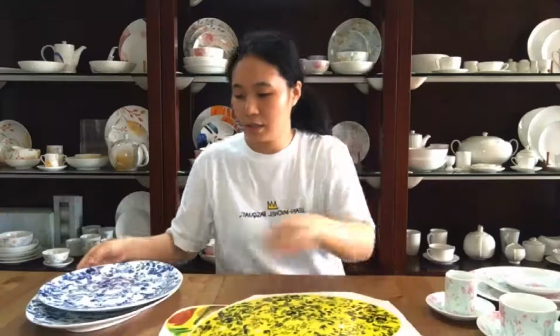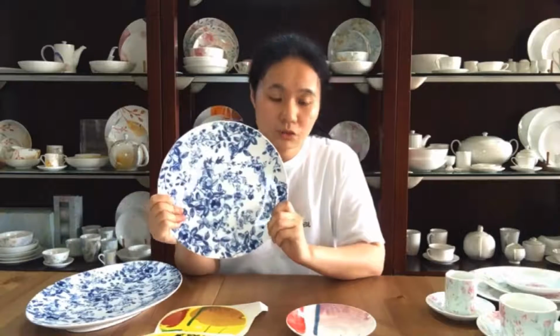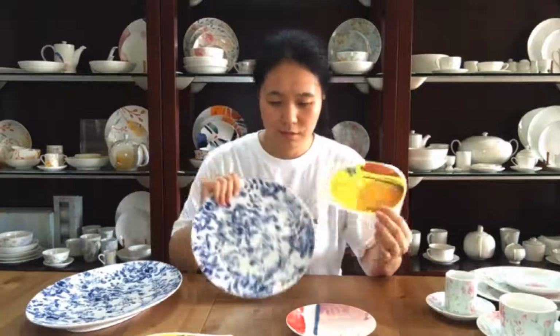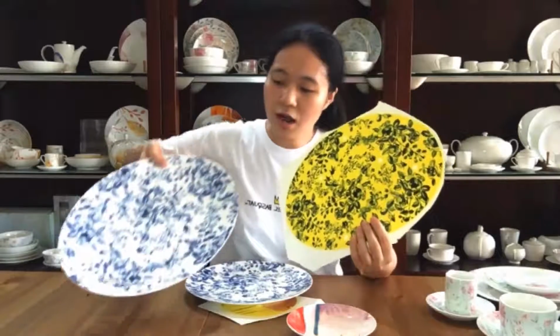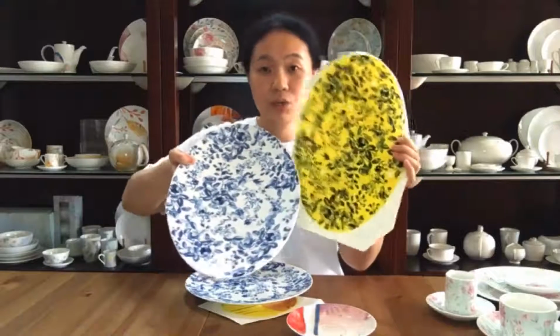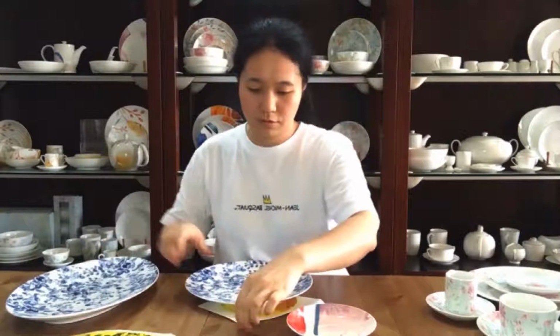Then you can get the real sample as your design. You can see this is the decal. After high temperature firing, you can get the real sample. Decal and the sample.